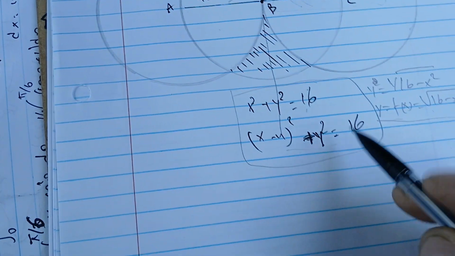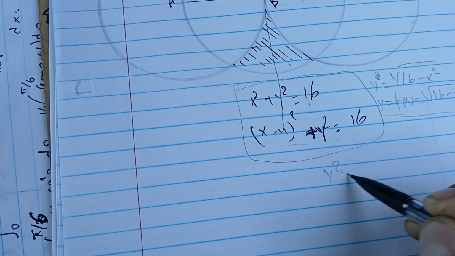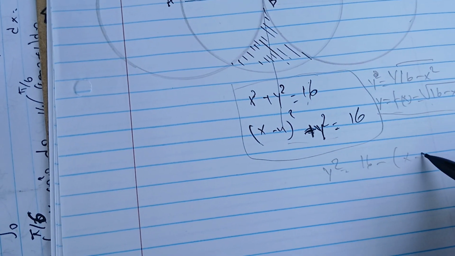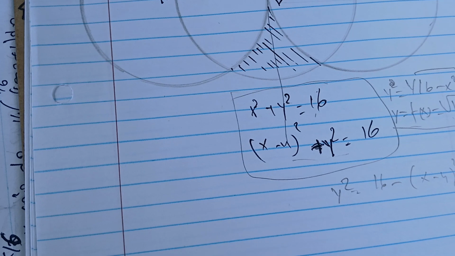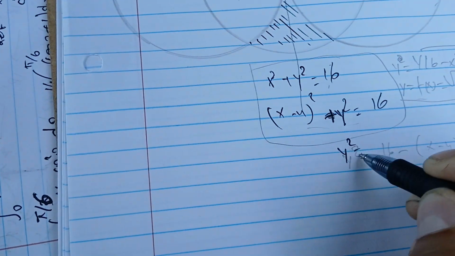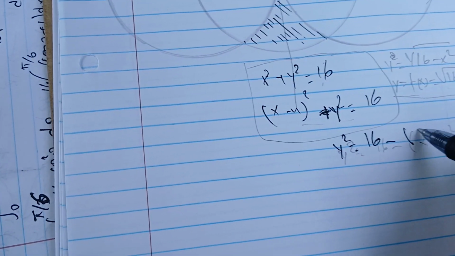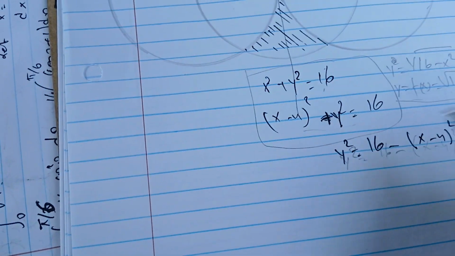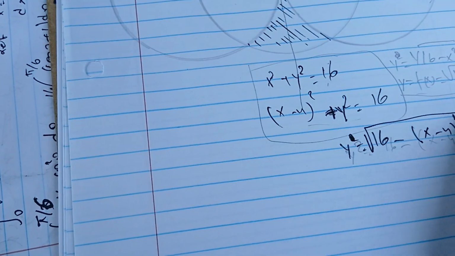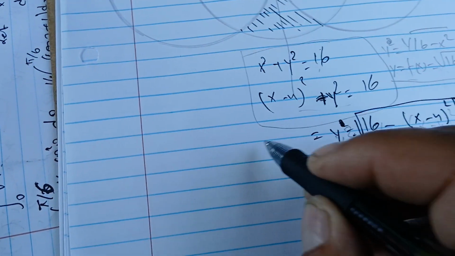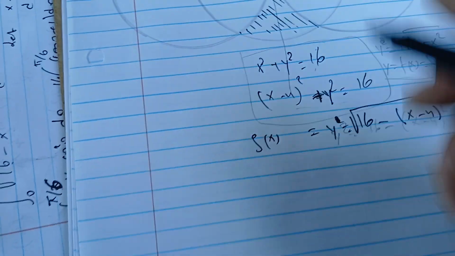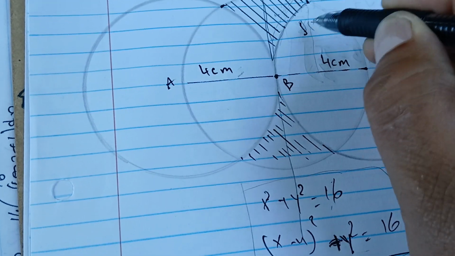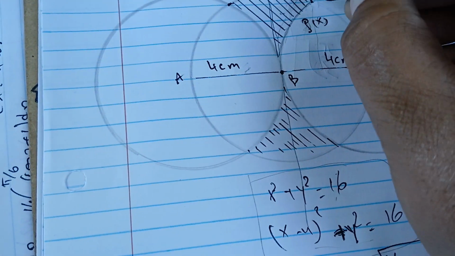Our g is given by this equation: y squared is 16 minus x minus 4 squared. I think I should use a pen because it's not clear. When we take the square root, we care only about the positive values. So this is our g, and this is our f.